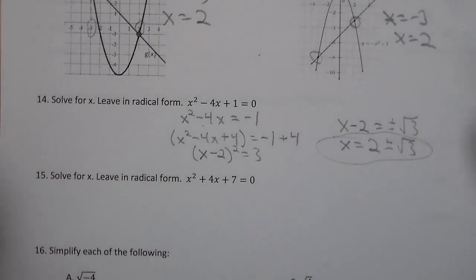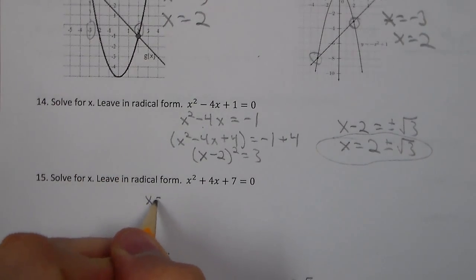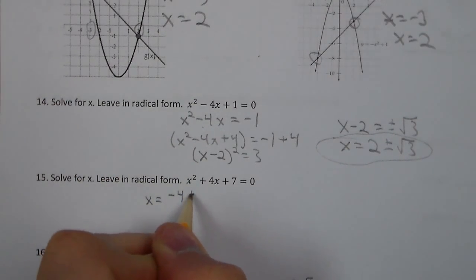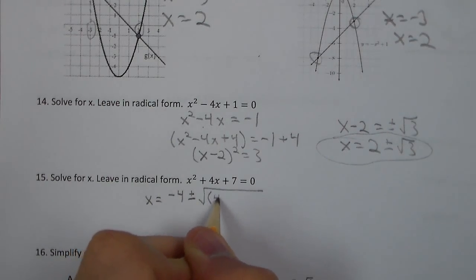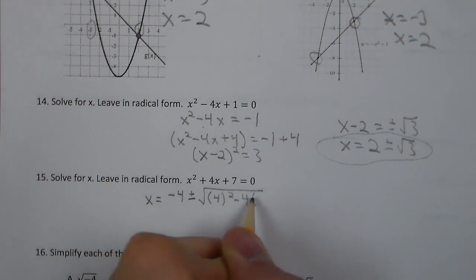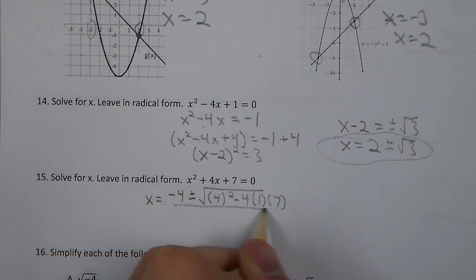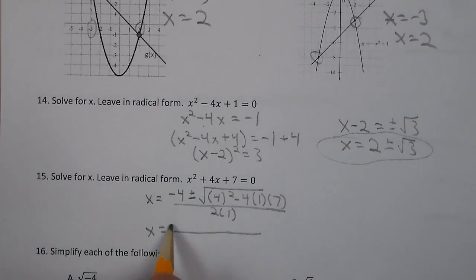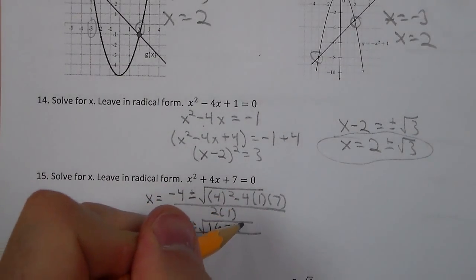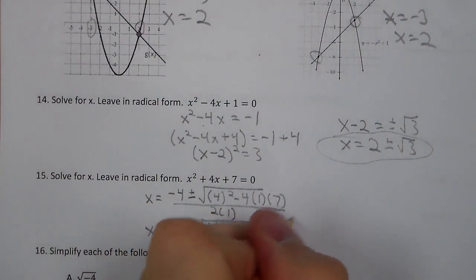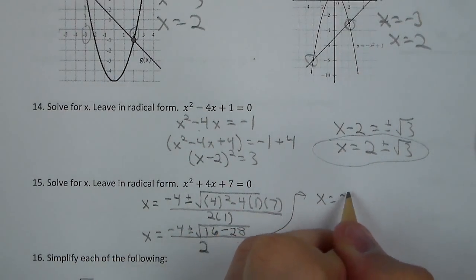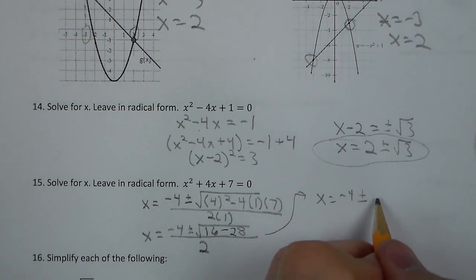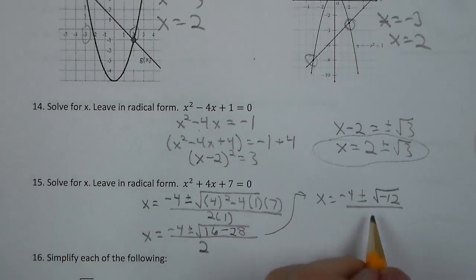If we look at 15, we'll do the quadratic formula for this one, because we did complete the square on the last. We get negative 4 plus or minus the square root of 4 squared minus 4 times 1 times 7, over 2 times 1. Inside the radical, it's 16 minus 28, which gives negative 12. So negative 4 plus or minus the square root of negative 12, over 2.